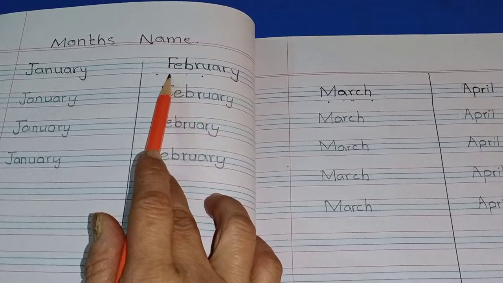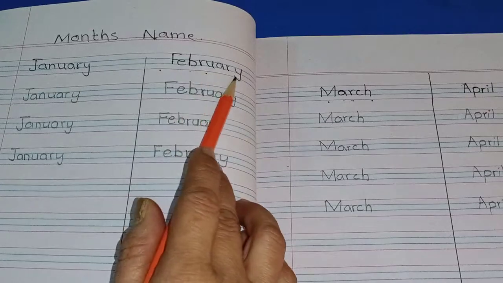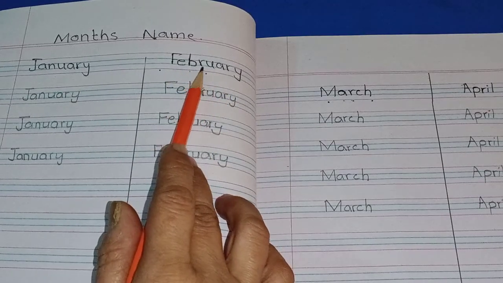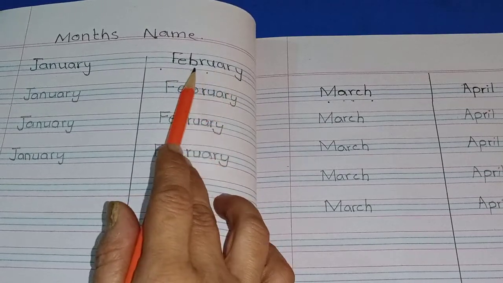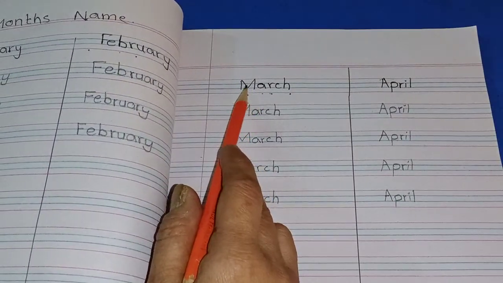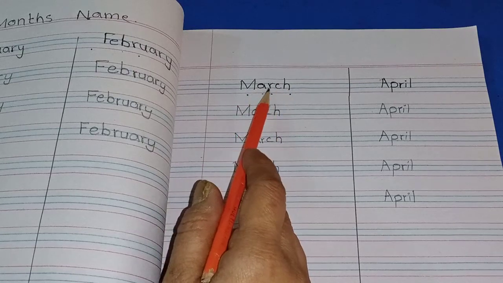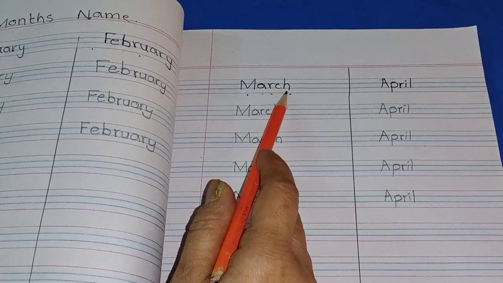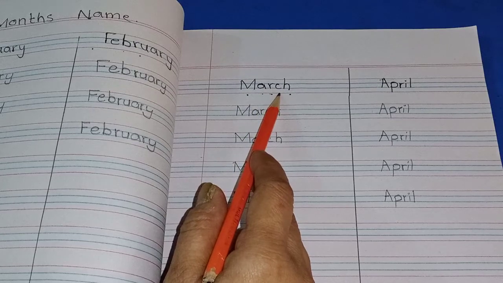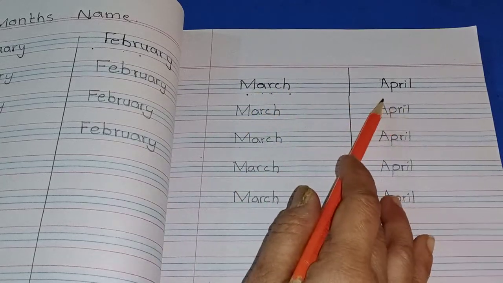February. February. Here is written March. March. March. And what is this, children?